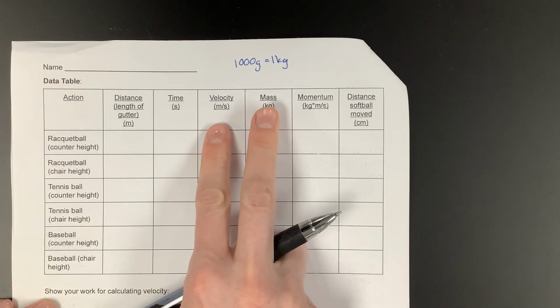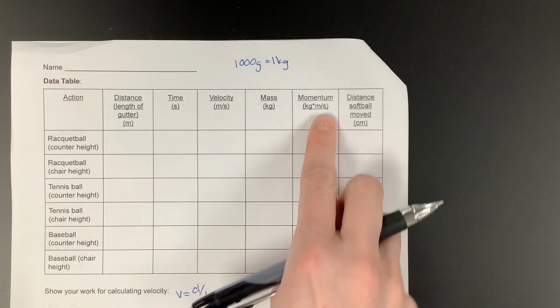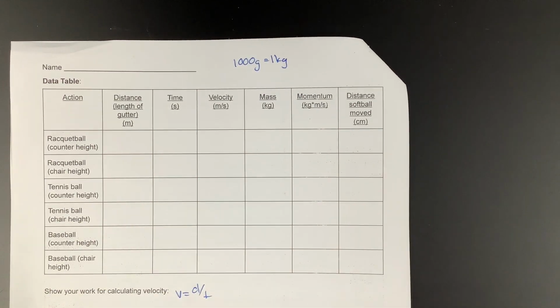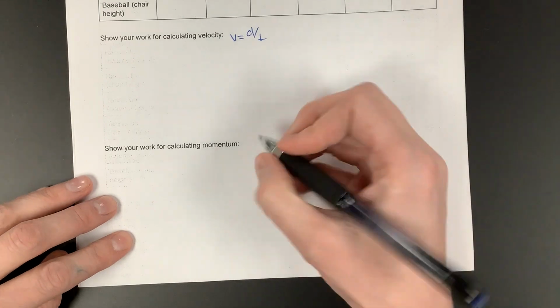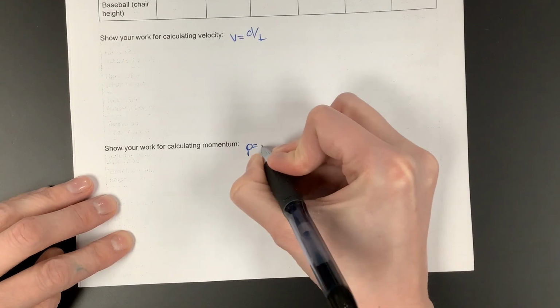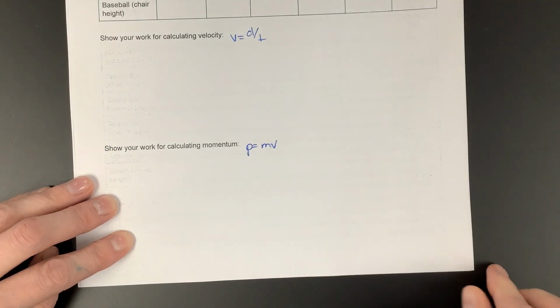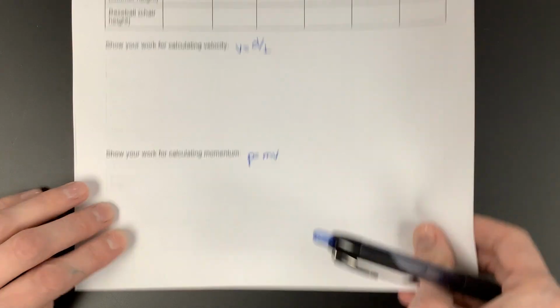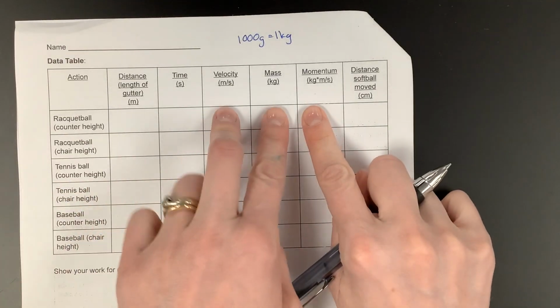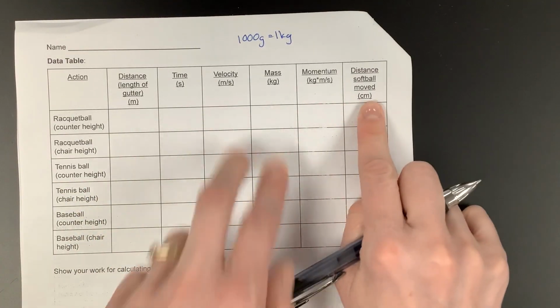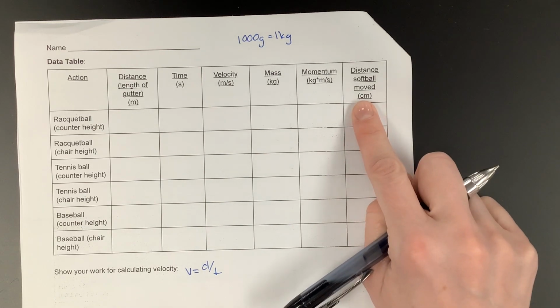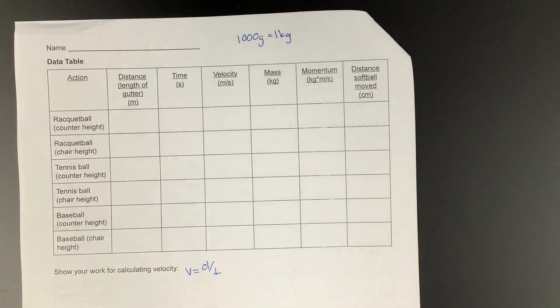Then once you have the velocity and the mass, you can calculate momentum. Make sure you show your work down here. Momentum is mass times velocity. You're also measuring in centimeters how far the softball moved from the bottom of the ramp after that collision.